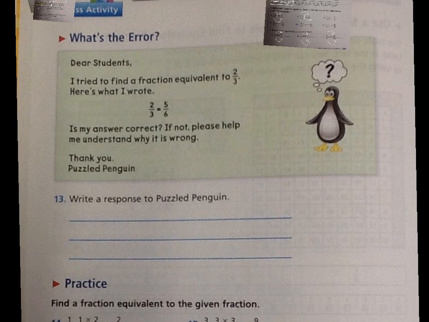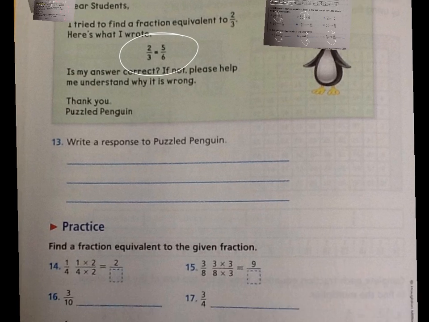Puzzle Penguin said, I tried to find a fraction equivalent to 2/3. Here's what I wrote. He wrote 2/3 equals 5/6. Is my answer correct? If not, please help me. You should know by our whole multiplication on the top and the bottom as being the same. You should know why this is right or wrong. So I want you to write a little response in there why it's wrong.